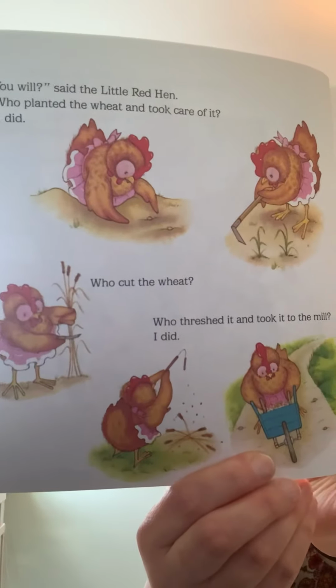"I did." So she's reminding them of all the work she had already done without them. And she had asked them to help all along, hadn't she?